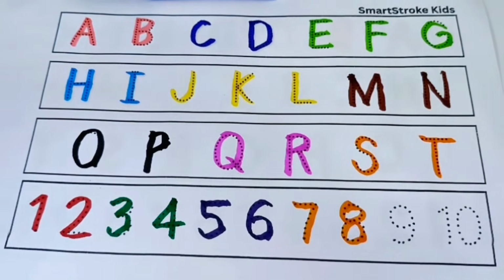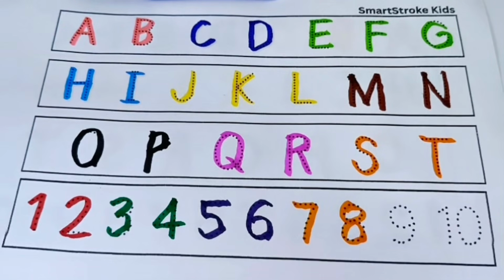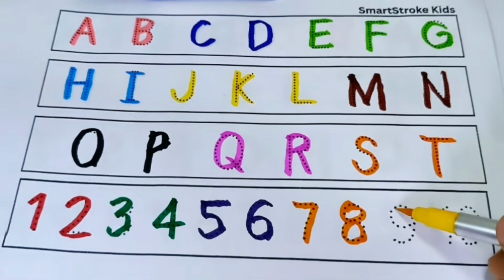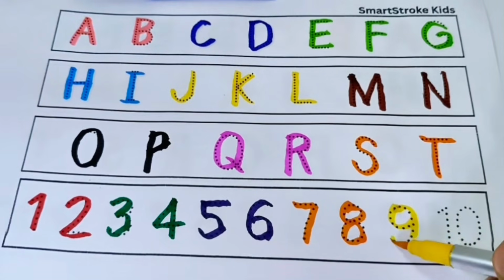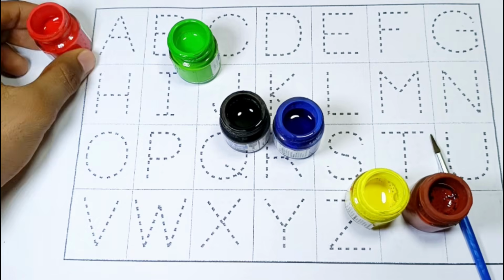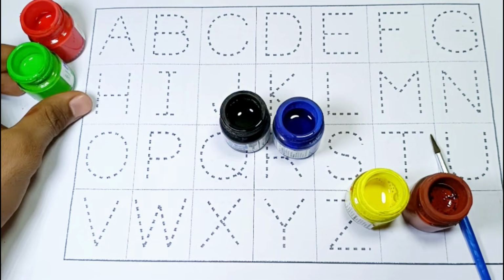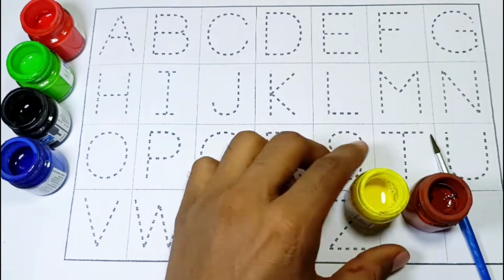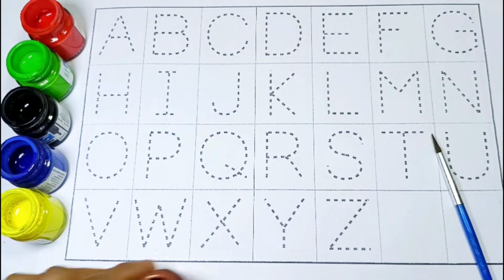Kids, now you draw 9 and use yellow color. 9 and 10. Red color, green color, black color, blue color, yellow color, and brown color.